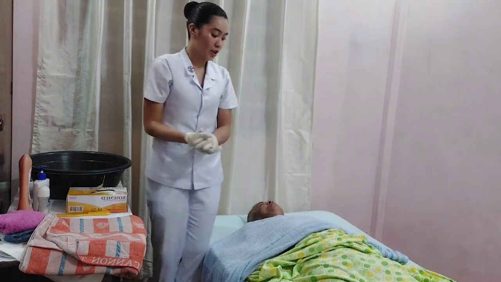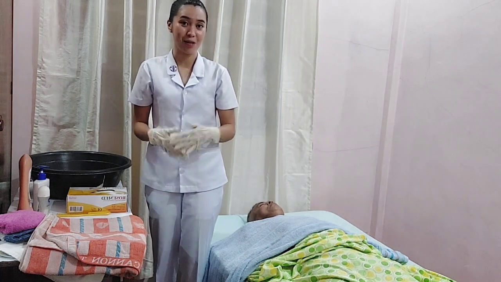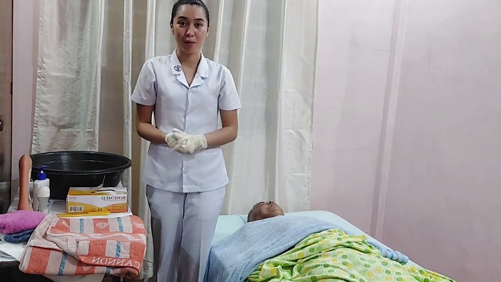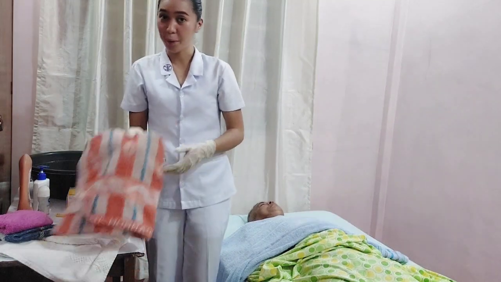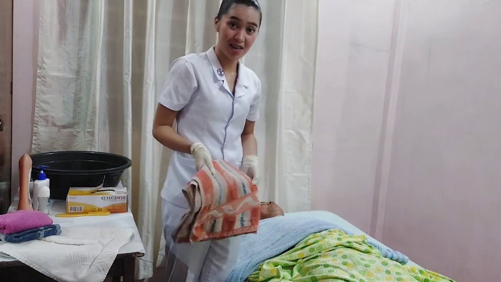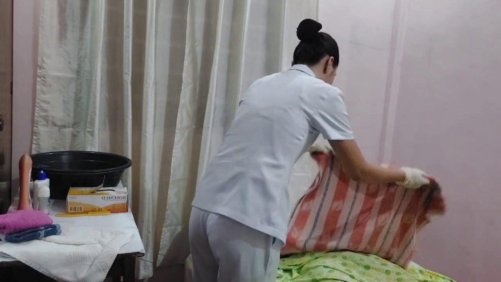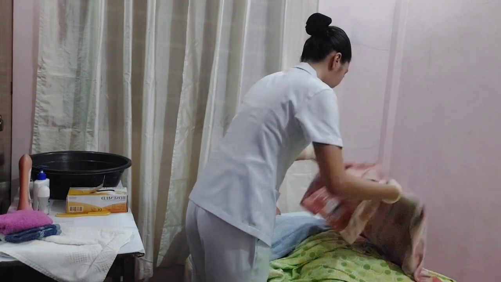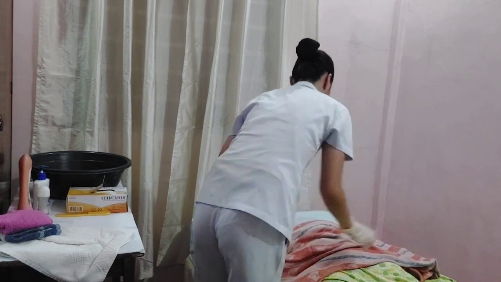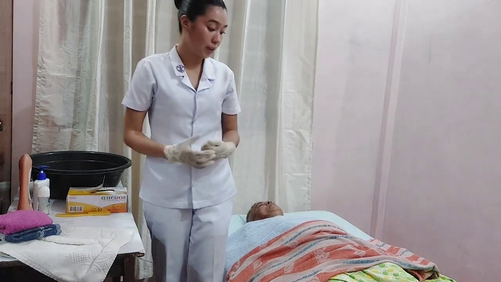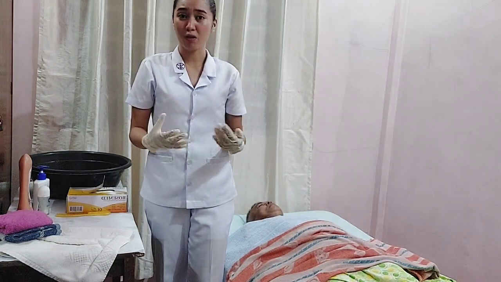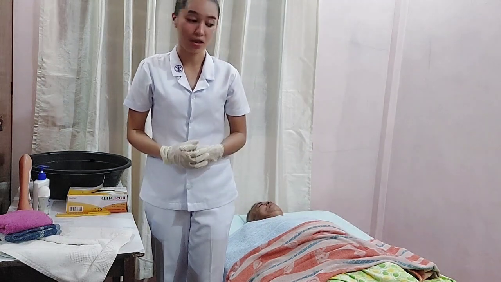Now that I'm done washing my patient's chest, next I'm going to wash his abdomen. I'm going to place a bath towel over his abdomen. Next, I'm going to fold the bath blanket down just above his pubic region.